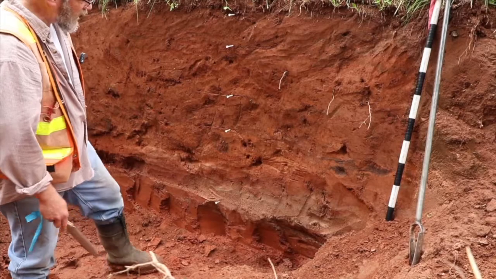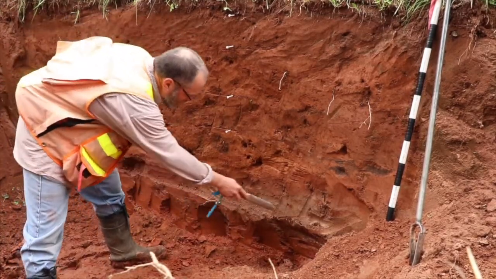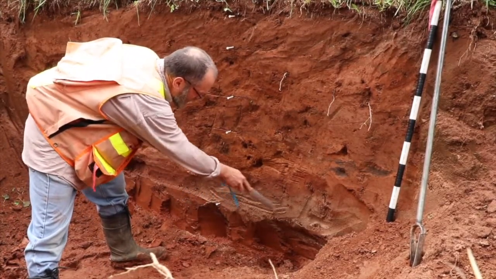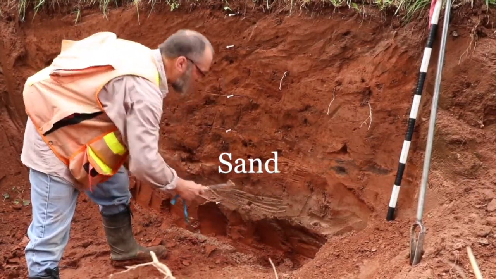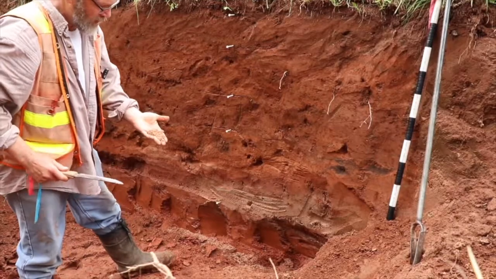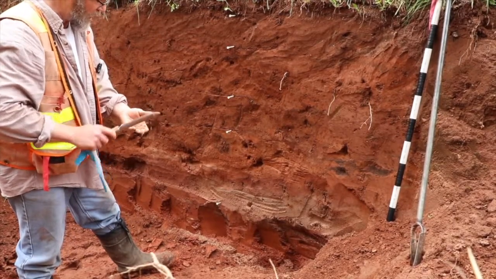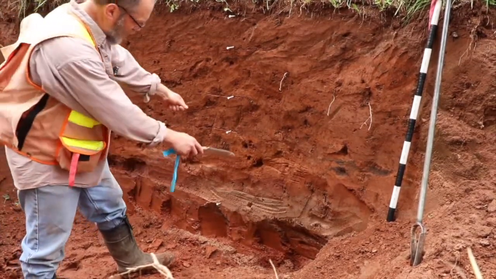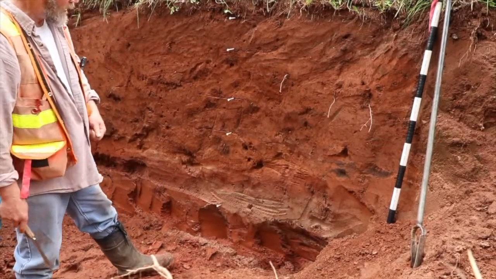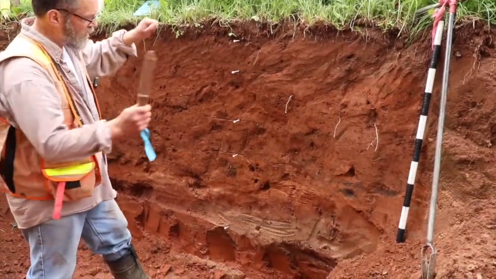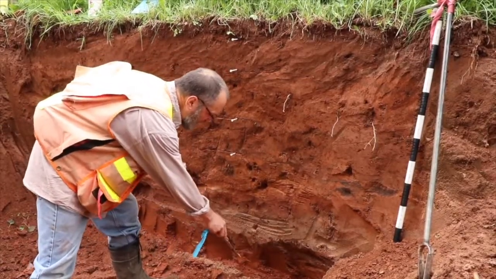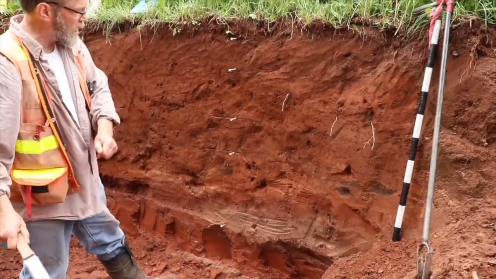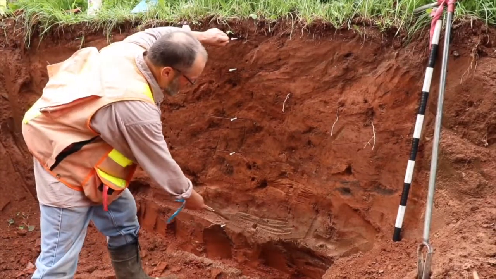And another interesting feature of this profile is this big gray band here. This is practically all sand, 100% sand. Medium size. How did sand get on top of clay? The only way that works is this is a different deposit than this. So this would have been laid down much earlier in time than this deposit.